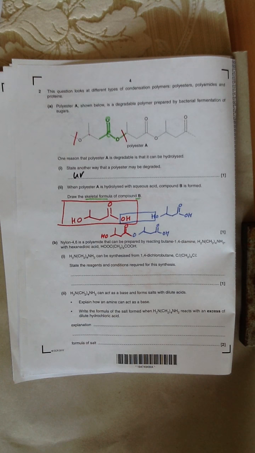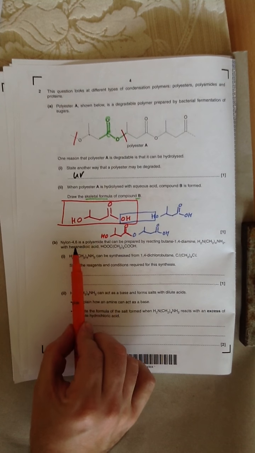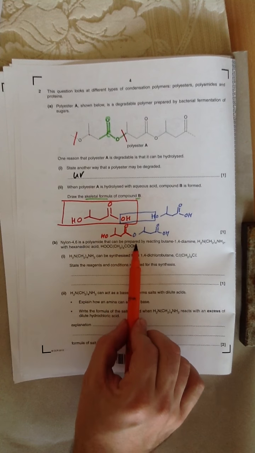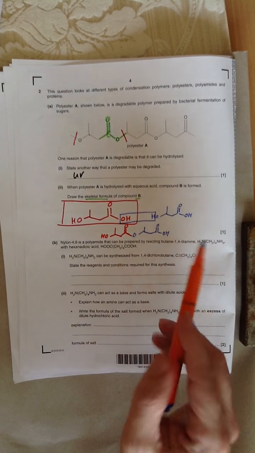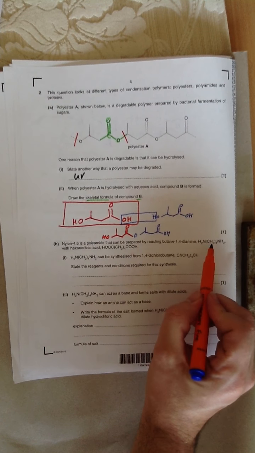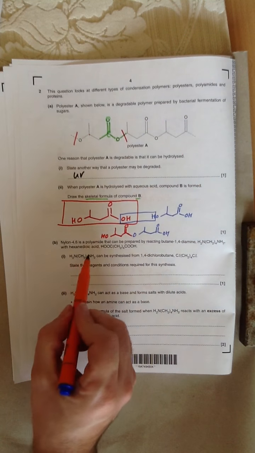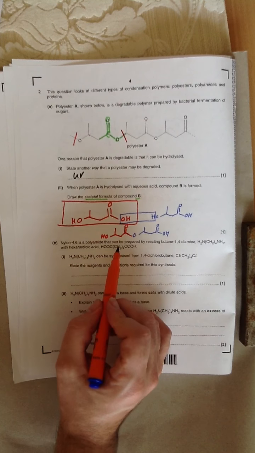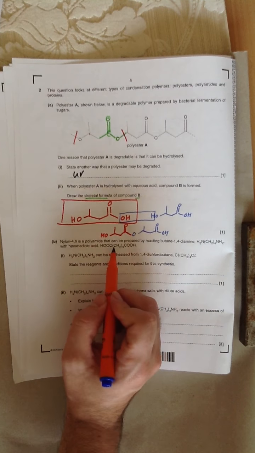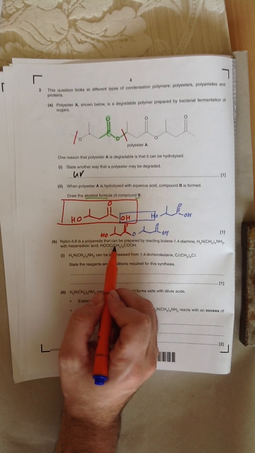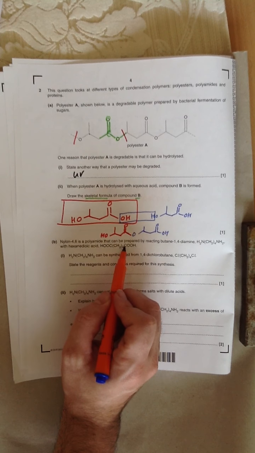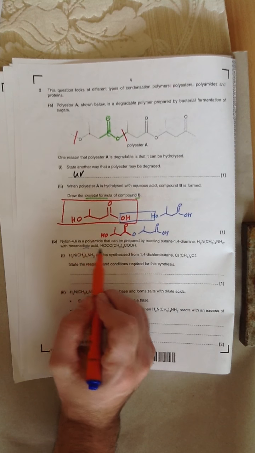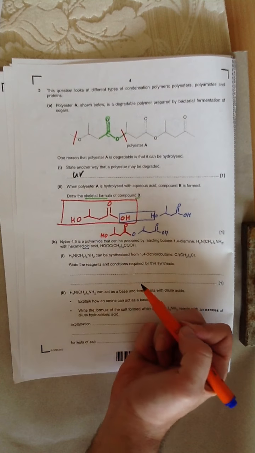This is part B of a question from the Rings, Polymers and Analysis part of the OCR June 2012 paper. The question says, nylon 646 is a polyamide that can be prepared by reacting butane-1,4-diamine, that's that compound, butane because it has 4 carbons, with hexanedioic acid. Hexanedioic acid is hexane, because it has 1, 2, 3, 4, 5, 6 carbons, and it's a dioic acid because it has 2 carboxylic acid groups.